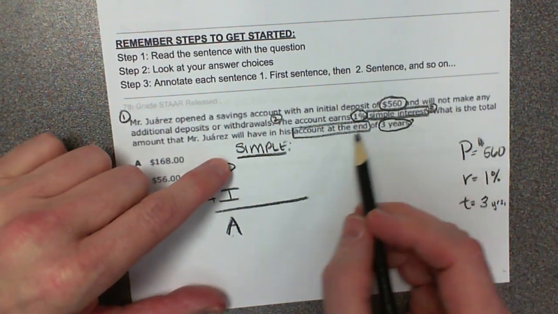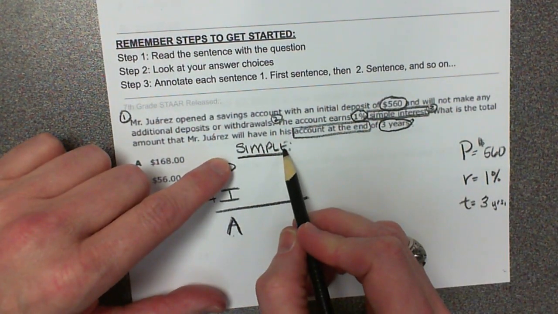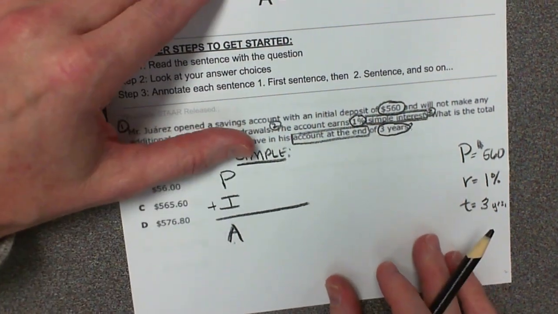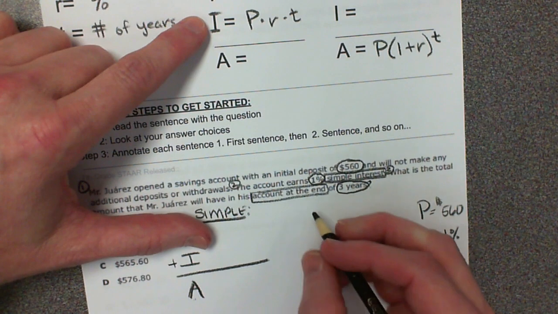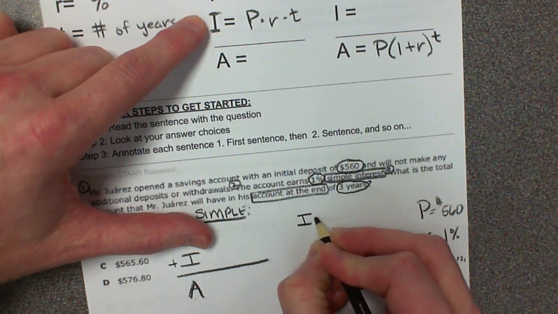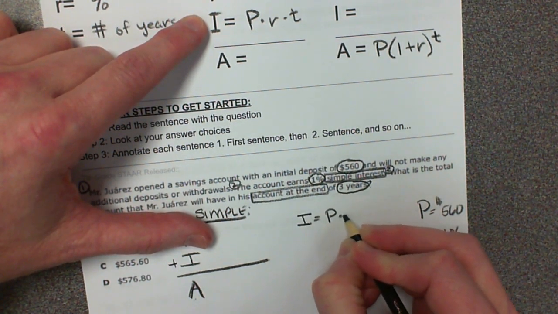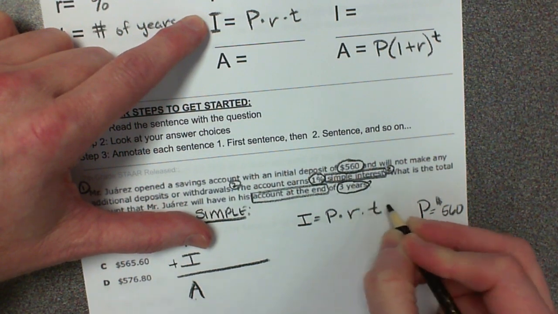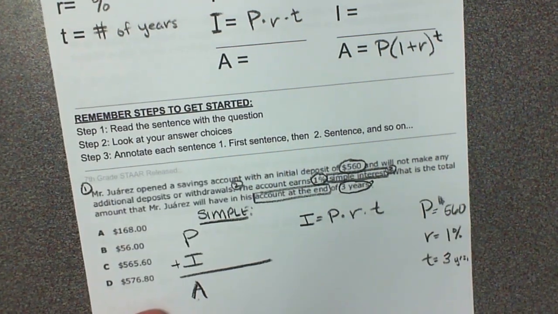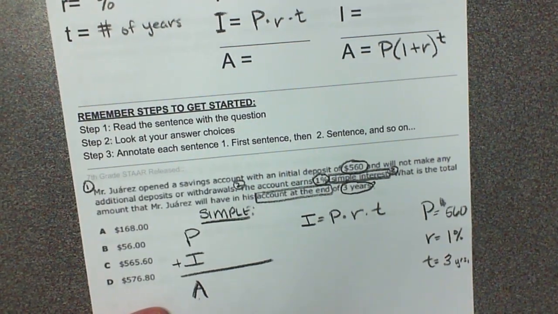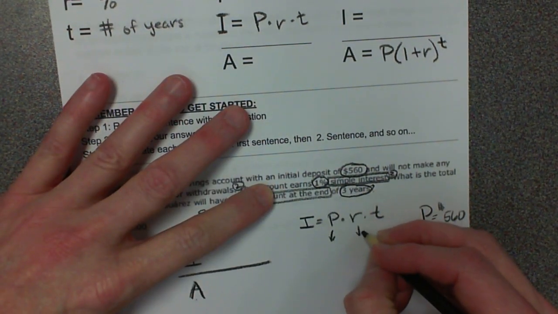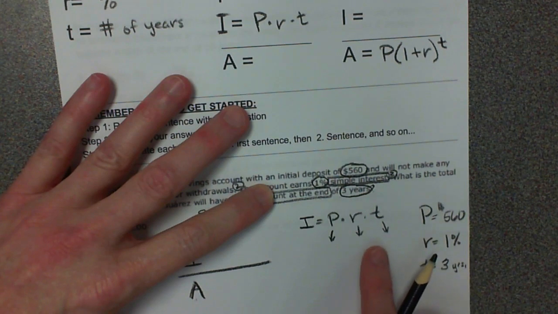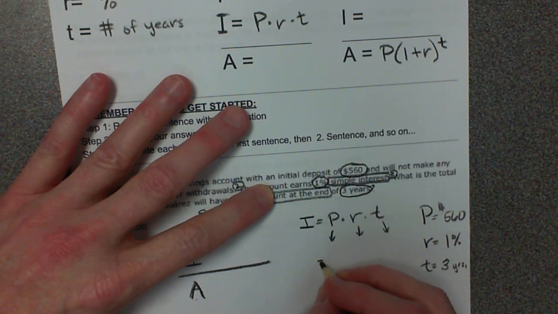Now, since we know that we're finding simple interest, we're going to use the simple interest formula: I equals capital P times R times T. And we need to write that. I equals capital P times R times T. And just like we've done all year long, we're simply going to substitute these numbers where they go, put them in our calculator, and then decide what our next step is.